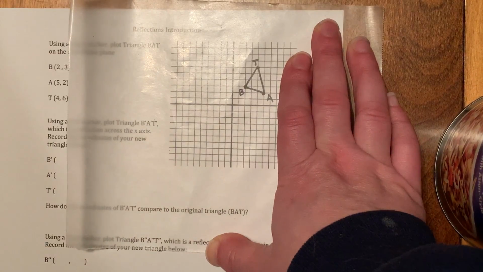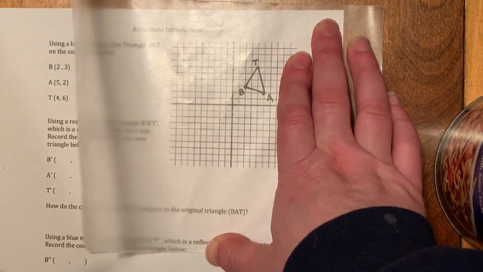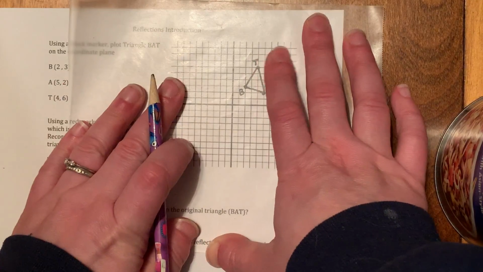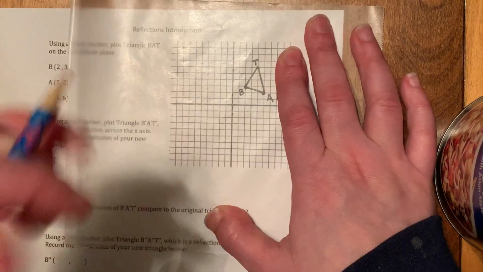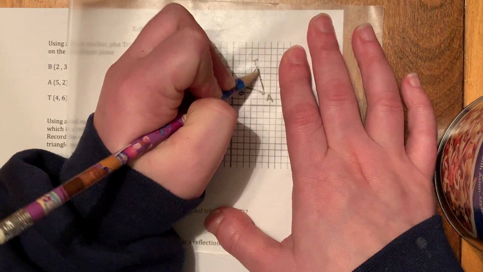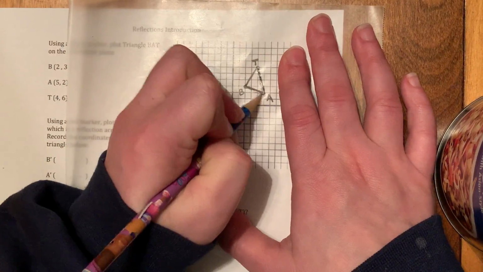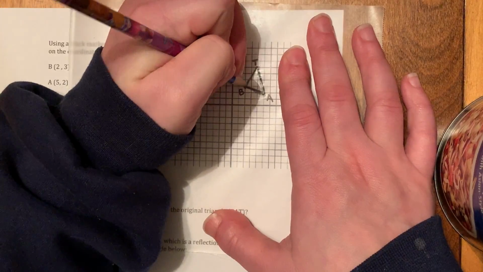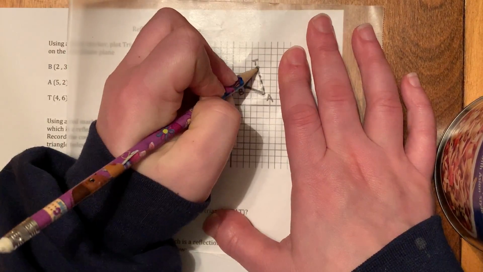But what you need to do is, oops, not drop this. So you're going to put your paper down and we're going to start by tracing our original shape. So I'm just going right over the top of my original shape, and I'm pressing pretty hard.